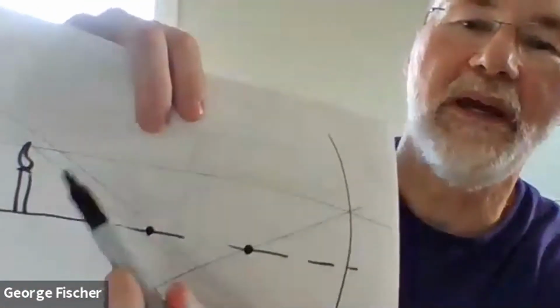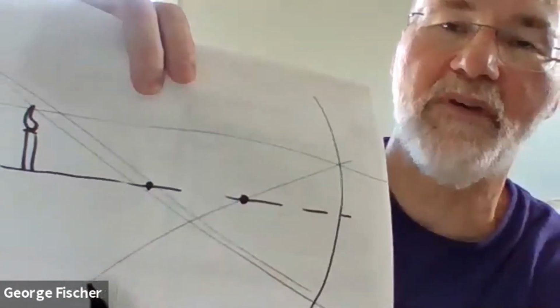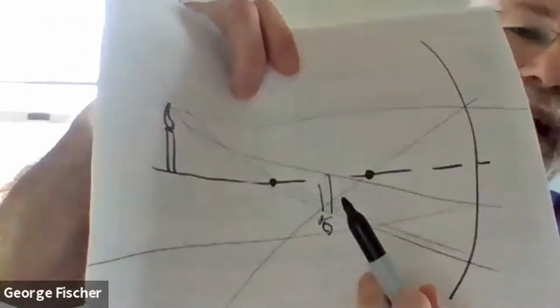If it goes straight in, it goes out through the focus. So here we have a ray of light going straight in, and that goes down through the focus. And then we have another one. If it goes through the focus, it goes straight out. And those meet right here. So that's what that would be.